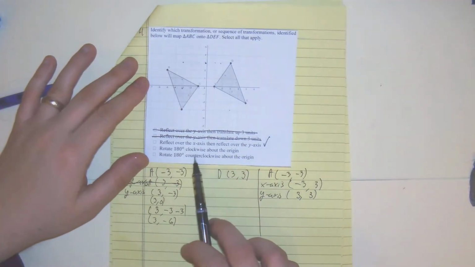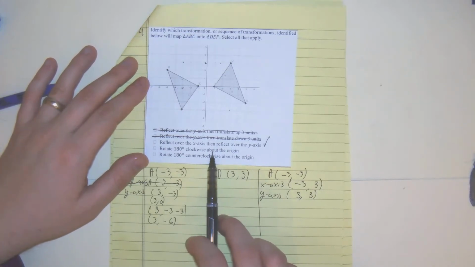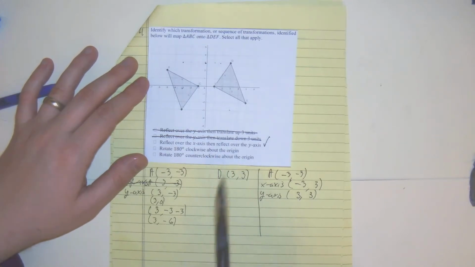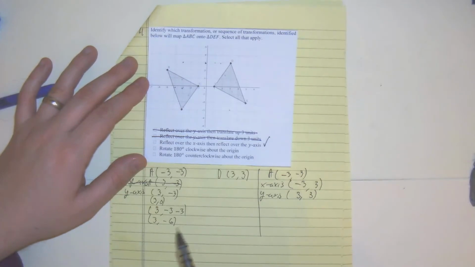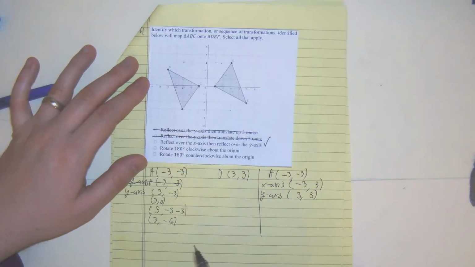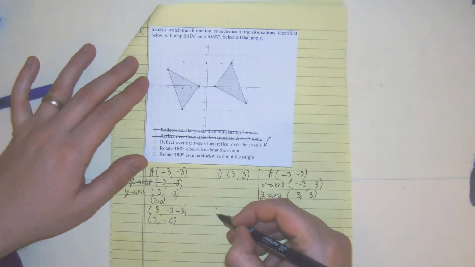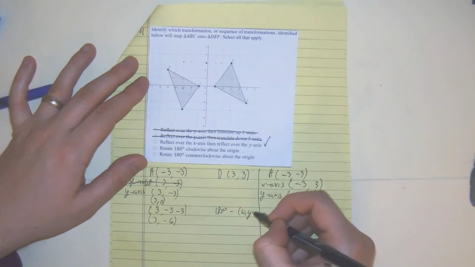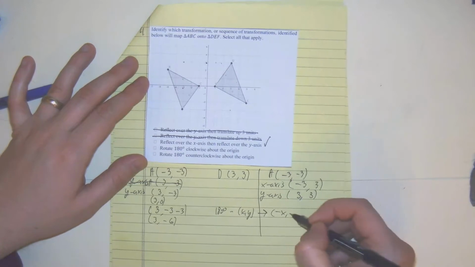We want to go clockwise about the origin and counterclockwise about the origin. This is kind of redundant because they're the same thing. You do 180, either way you're always going to end up in the same spot, just different how we started. So the rule for 180 degrees is that it's just going to flip the signs. That's it. So 180 degrees is always equal to (x, y) to (negative x, negative y).